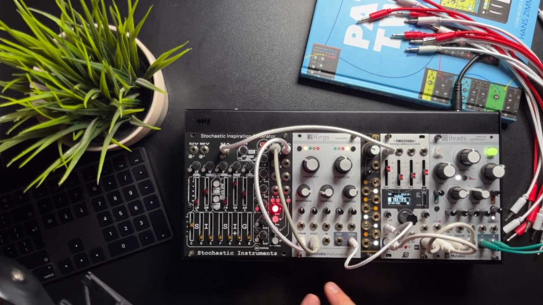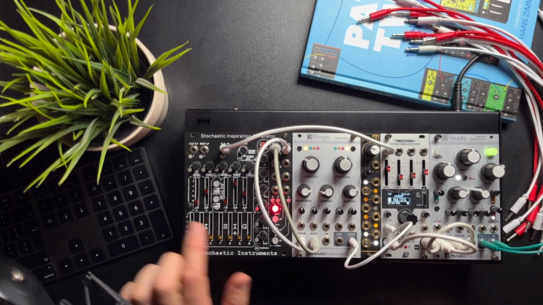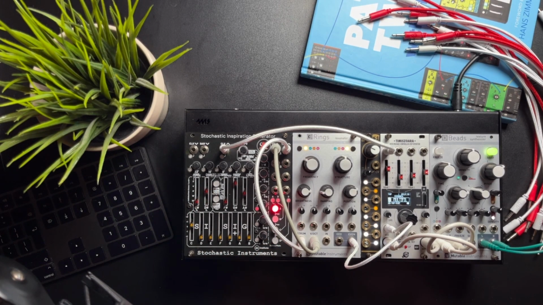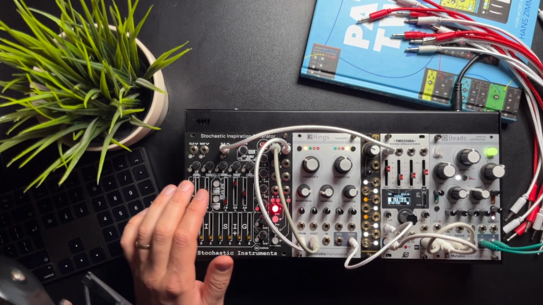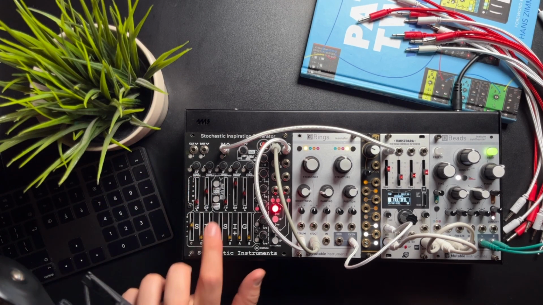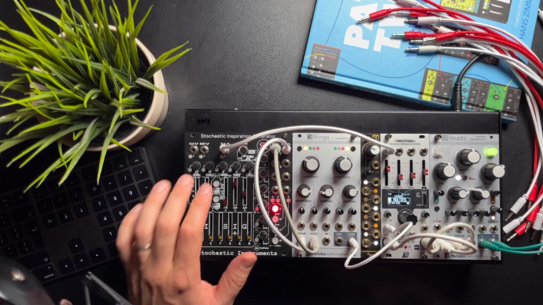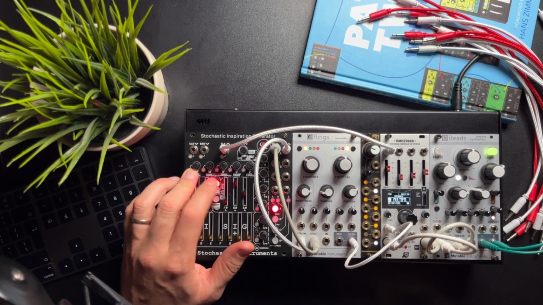Now let's talk about secondary and tertiary functions. You access those using a combination of the loop and the run button and tweaking the other control. In particular, secondary functions are accessed by holding loop and changing parameters. Let's start our sequence again.